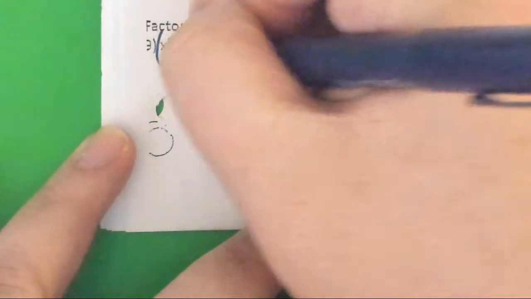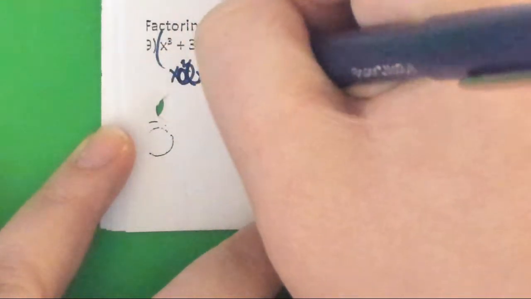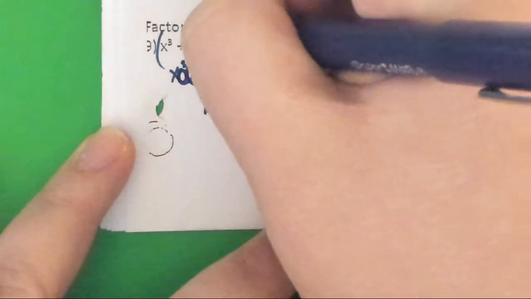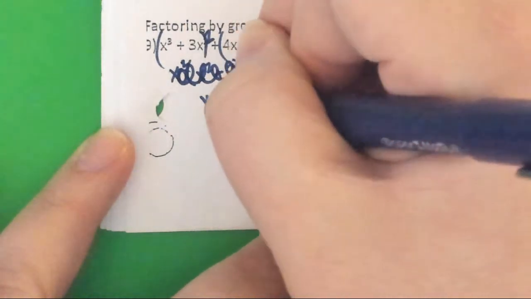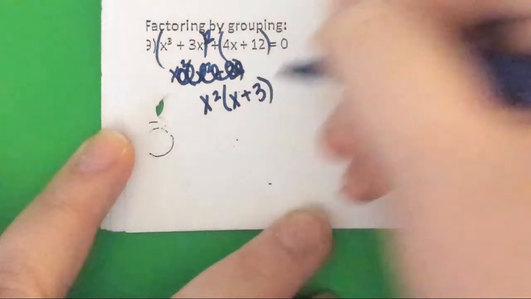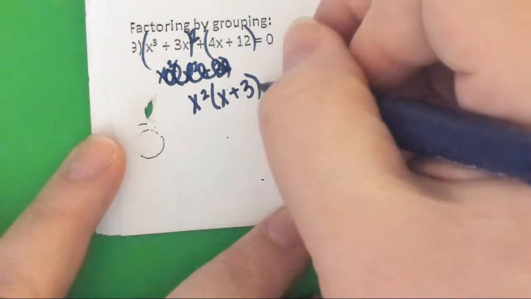Thank you. I knew I'd done something wrong. You can have a point for that. It's x. That's a 2 that I've covered up. I can pull out an x squared, and I'm left with an x plus 3. I knew I was getting sad because my second group wasn't matching.